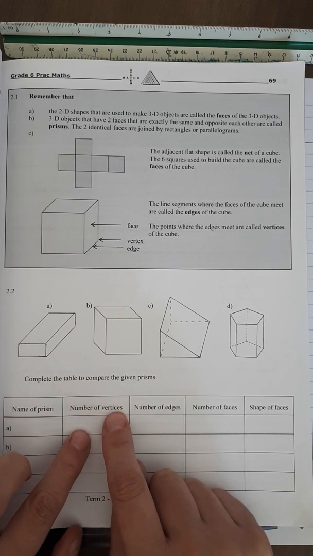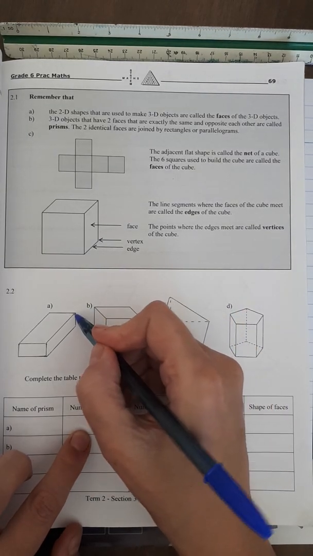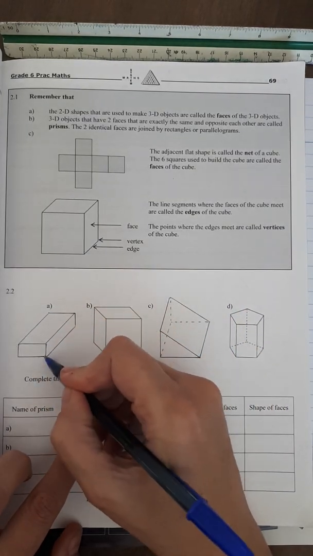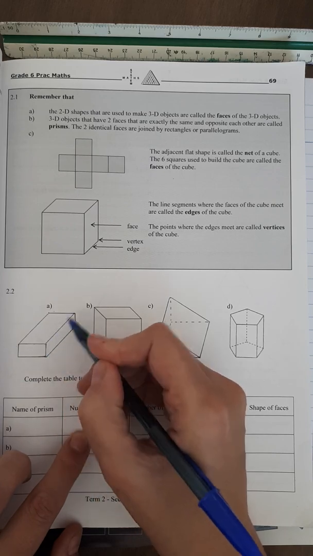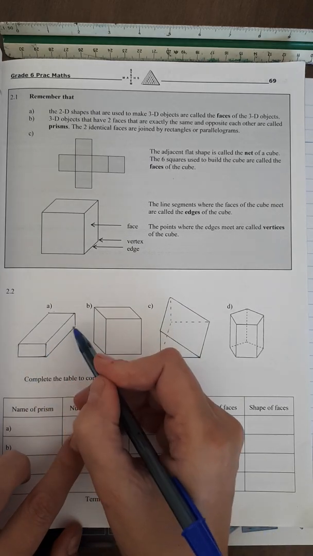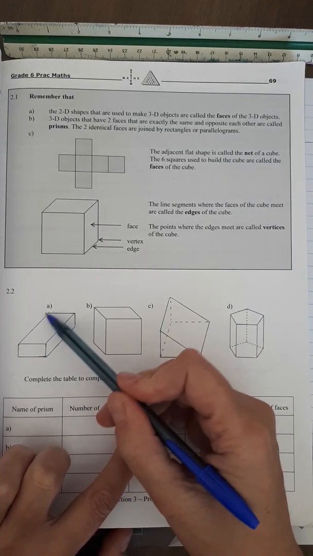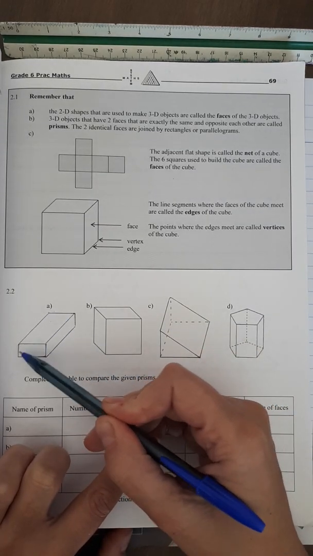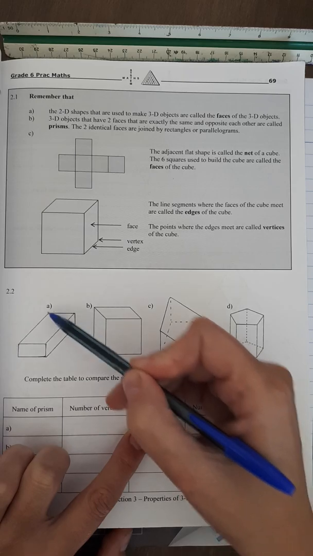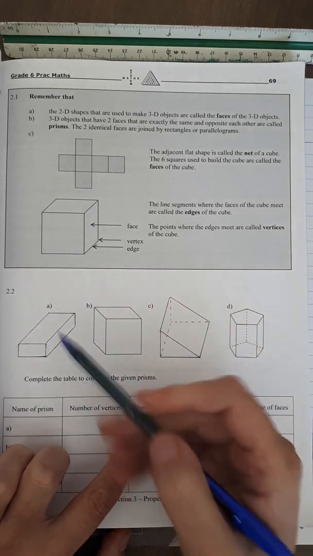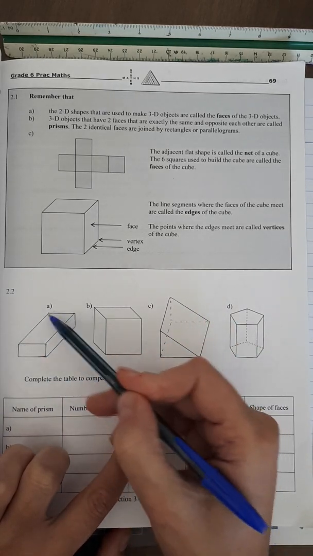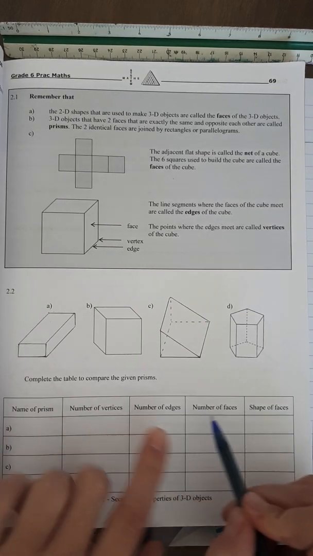Number of vertices. Those are all the little pointy things over here. Sharp edges. 1, 2, 3, 4, and then at the bottom 5, 6, 7, 8. Number of edges. 1, 2, 3, 4, 5, 6, 7, 8. And then at the bottom 9, 10, 11, 12. 12 edges.